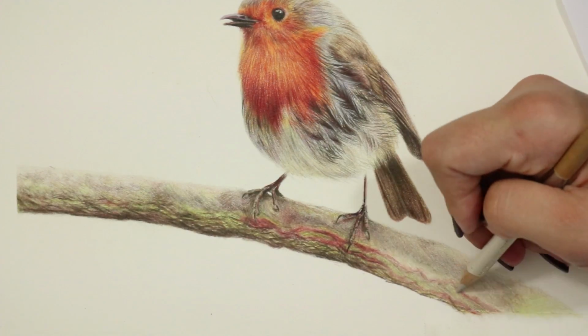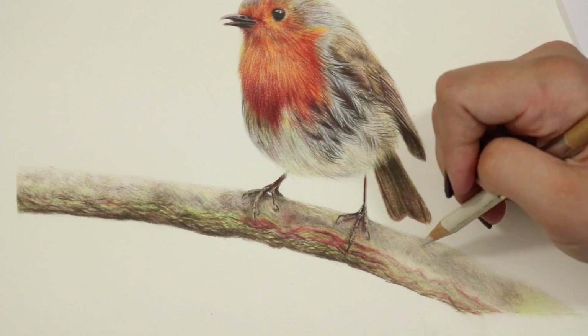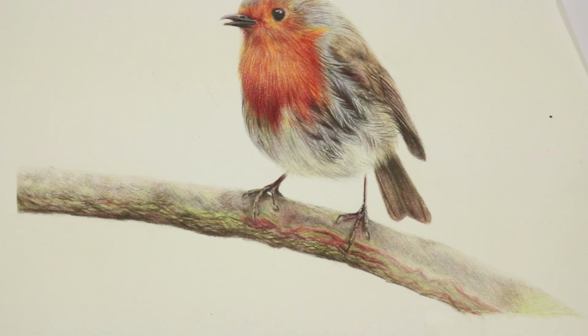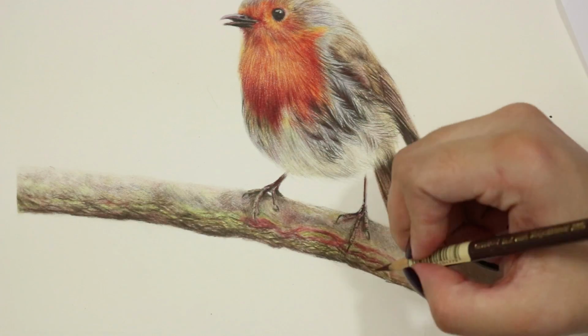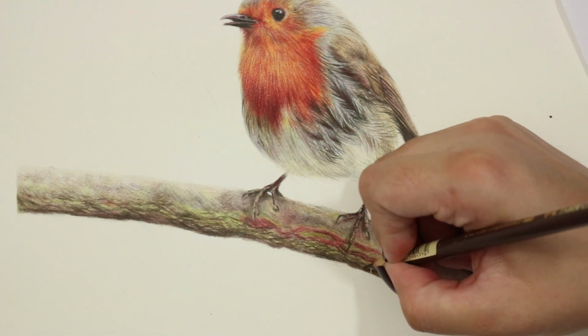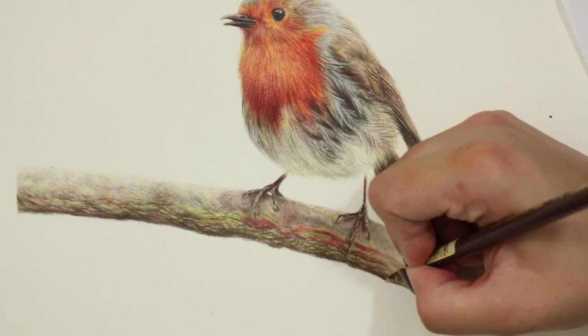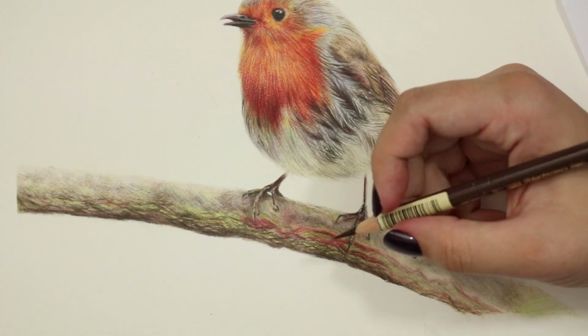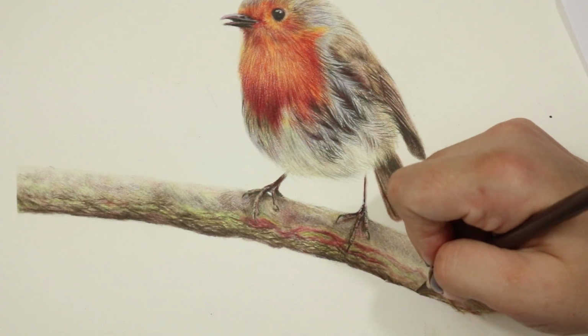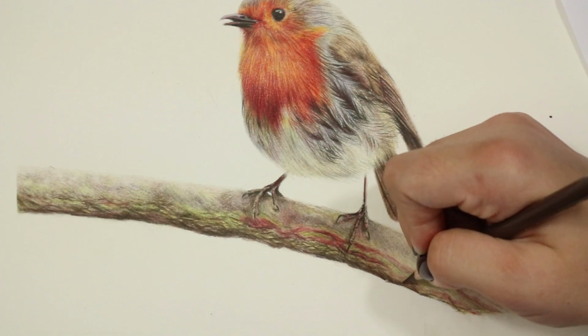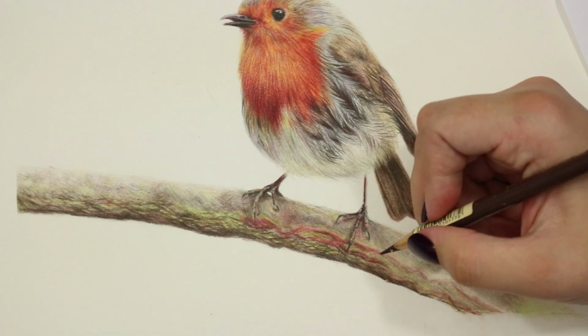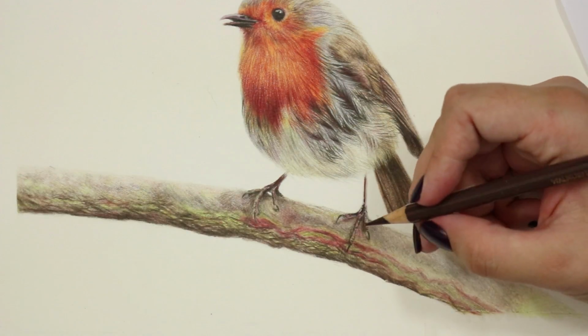So I'm applying a bit of a heavier pressure to the pencil at that point. And just continuing to darken this underside here, all the way down. It's just pretty much just going to make it quite all dark.